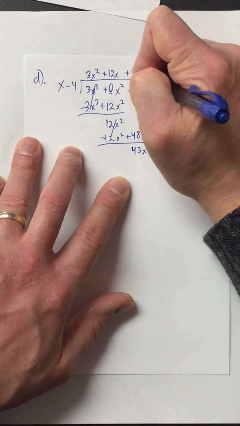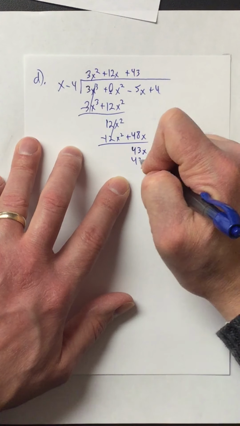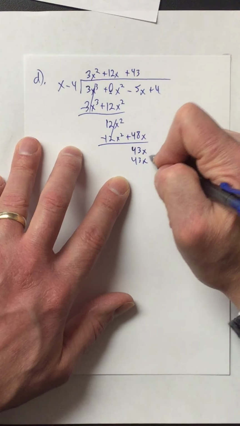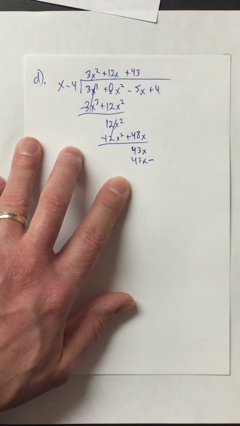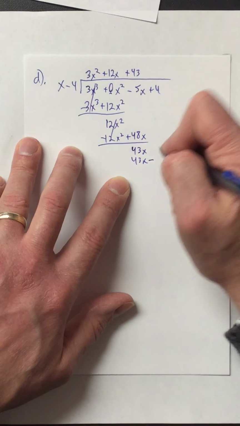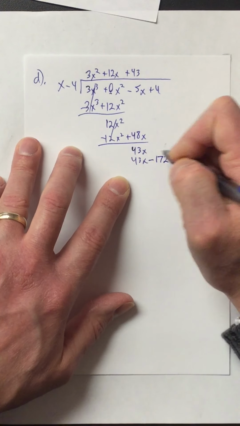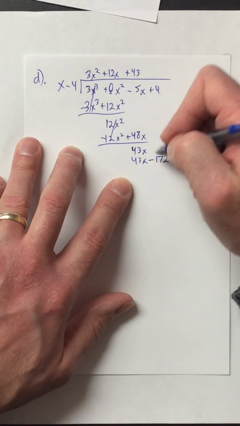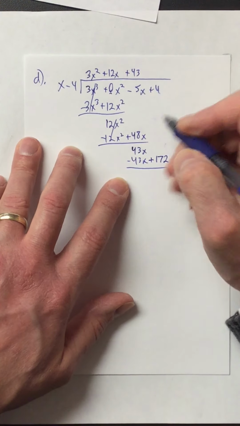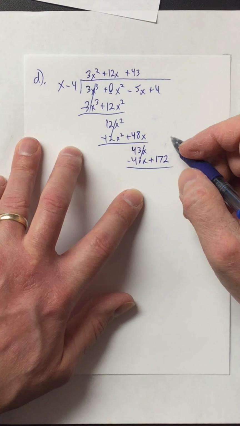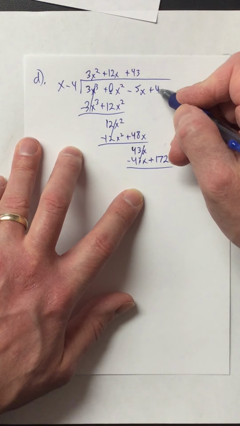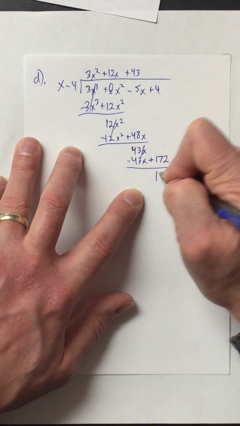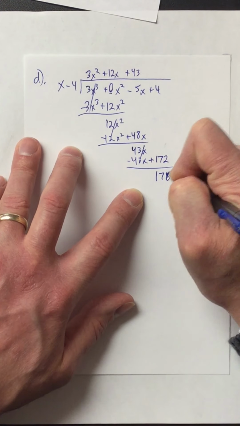43x. So plus 43, take the x out, multiply it back in. Using my calculator here. 43 times a negative 4. I get negative 172. Big number there. Okay, negative 172. We'll put that out. I'm going to flip my signs. This first part is going to cancel. And then I got 4 plus my 172, 176.